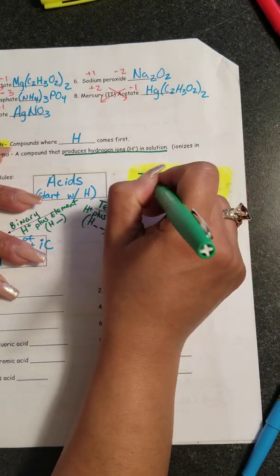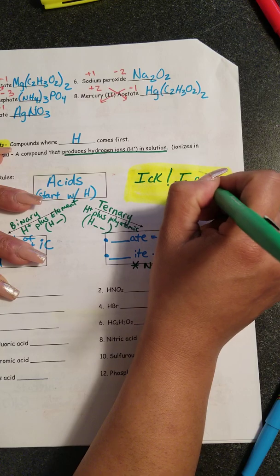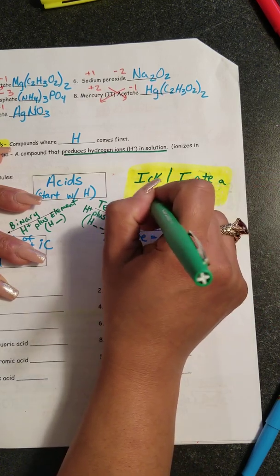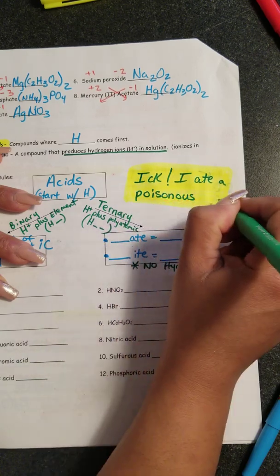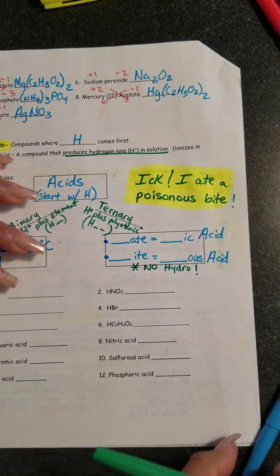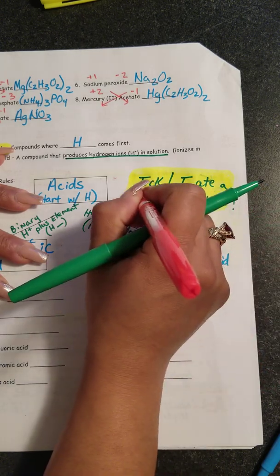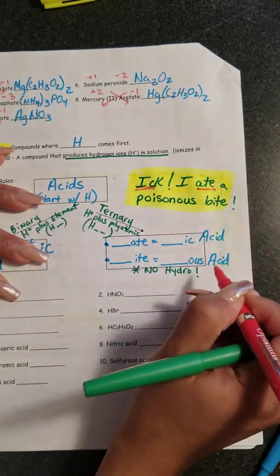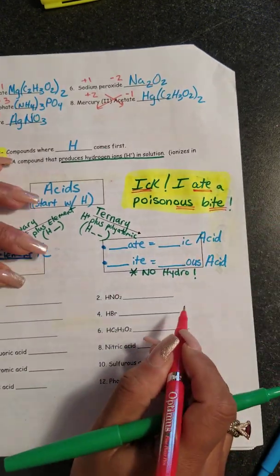Ick, I ate a poisonous bite. Ick, I ate a poisonous bite. IC goes with ATE. OUS goes with ITE.